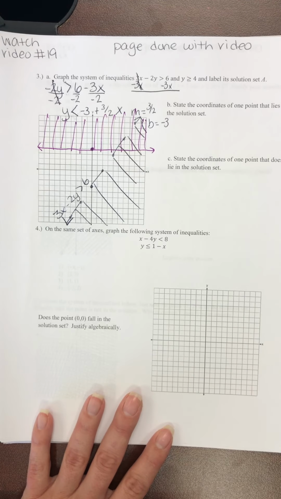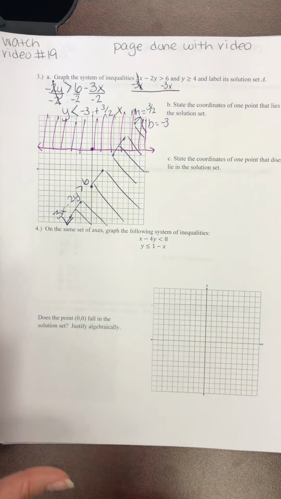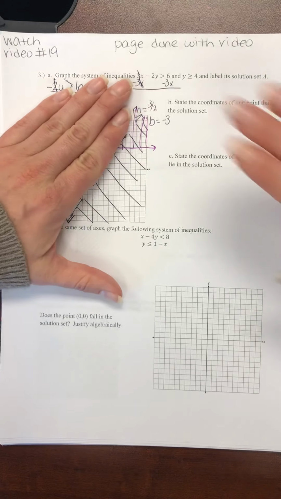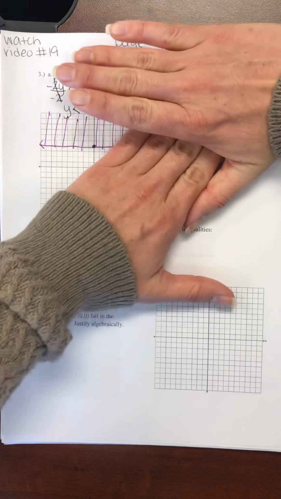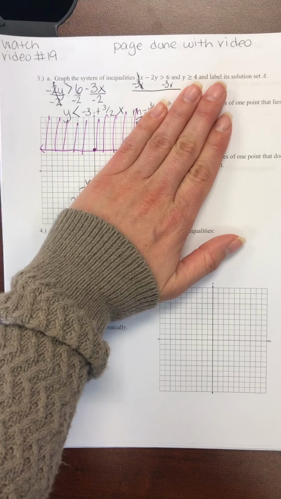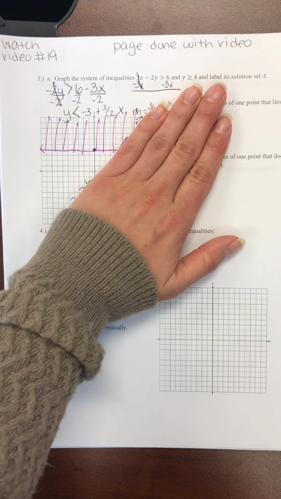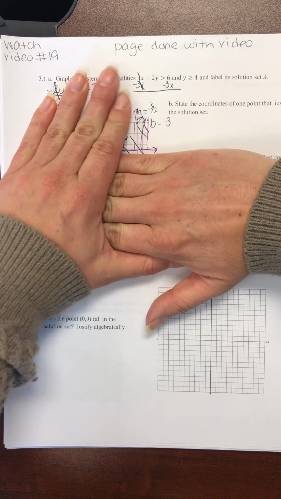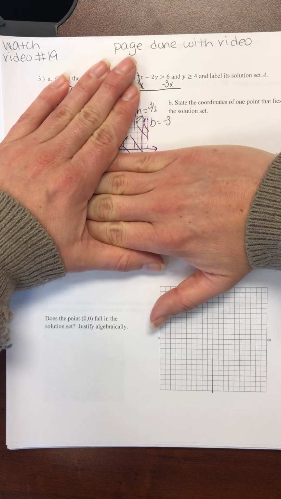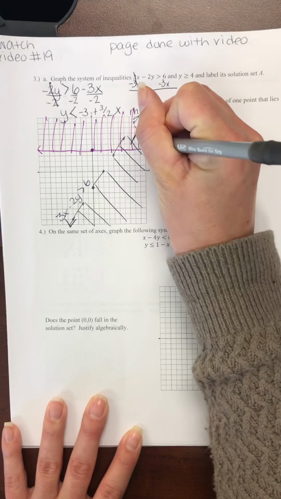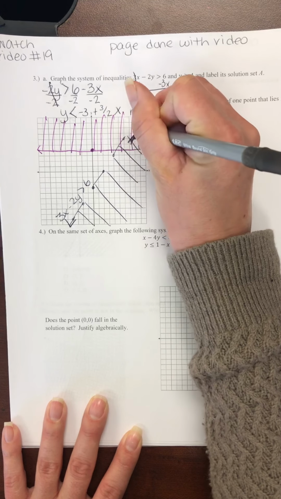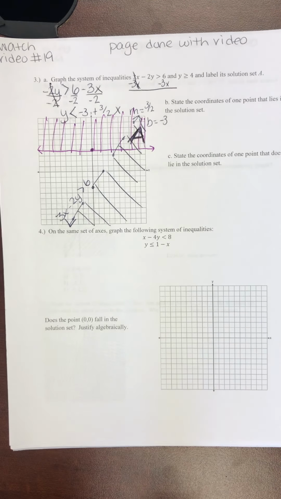And then the last step says to label its solution set A. So the solution set is where the purple and the black lines are crossing. If I look at this section here, I only have the black shading, so that's not my solution set. If I look at this section, I only have the purple shading, so that's not my solution set. But if I look at this section here, I have the black lines and the purple lines crossing, so that is my solution set. I'm going to label it A. So where your shaded areas are crossing is your solution set. So part A is done.